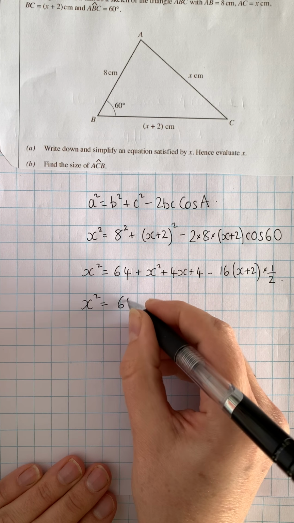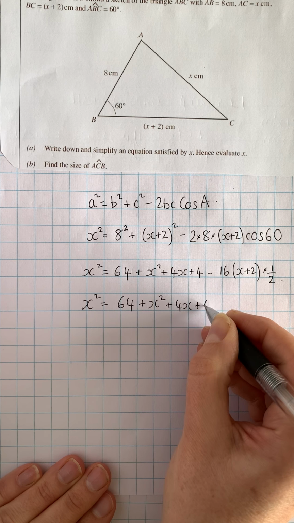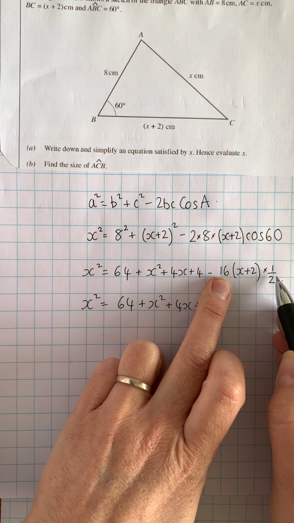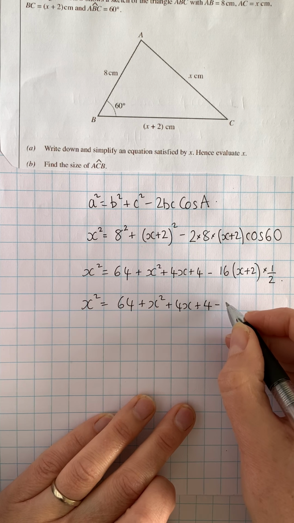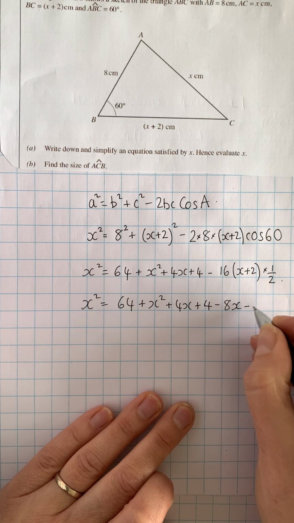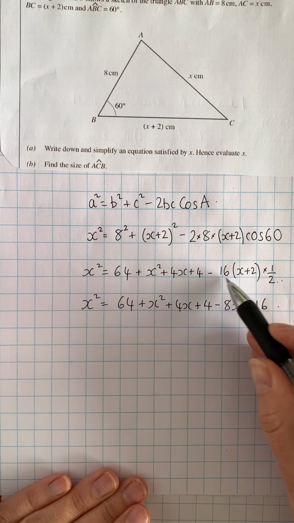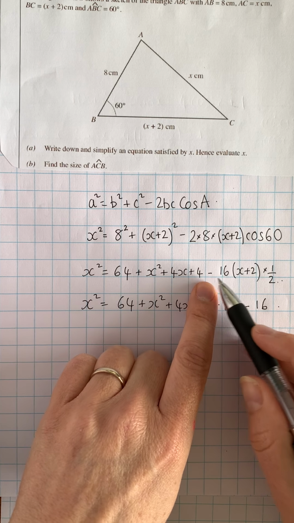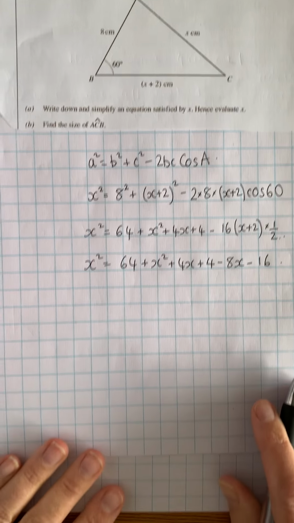X squared equals 64 plus x squared plus 4x plus 4. 16 times a half is 8. So it's 8 lots of that bracket, which is 8x, and it's minus 16. So half of 16 is 8. 8 times that bracket, or minus 8 times x, and minus 8 times 2.